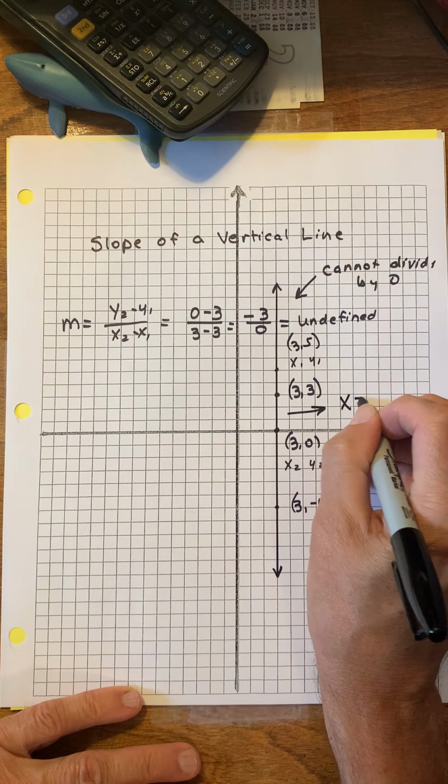And another way to think of it is the equation will have only x's in it. Here is your important bit of information to remember about vertical lines.